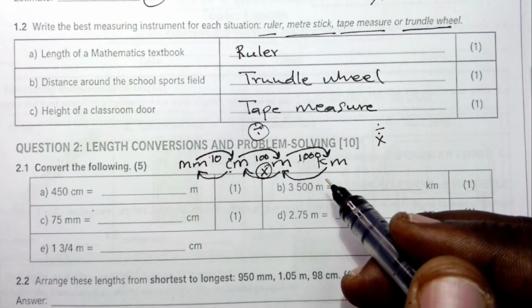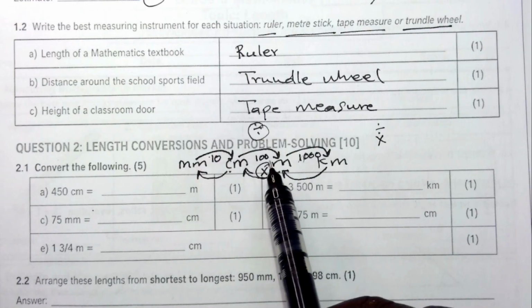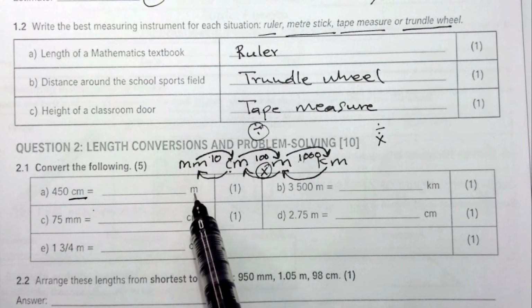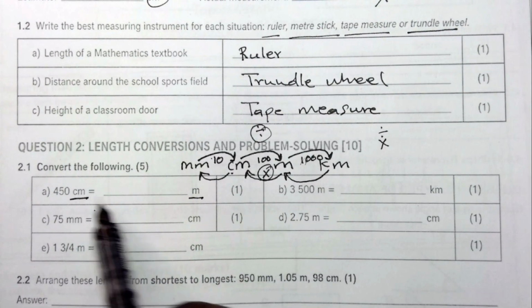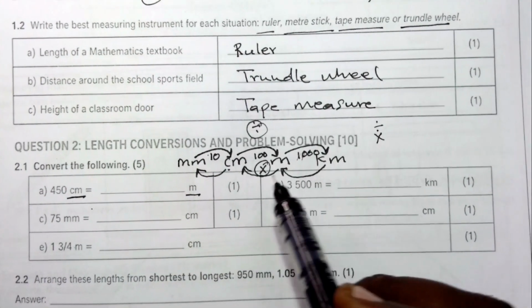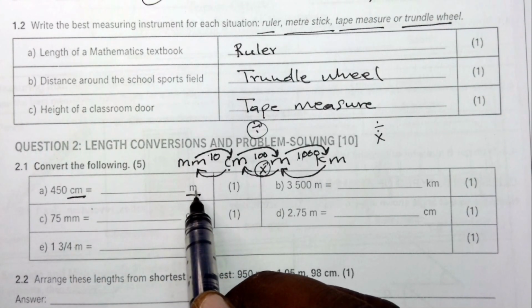What is very important here, after you know this system, is that you need to check which unit you are converting to which unit. Then you look for the number between these units. Now let's look at it. For A, we have centimeter to meter.